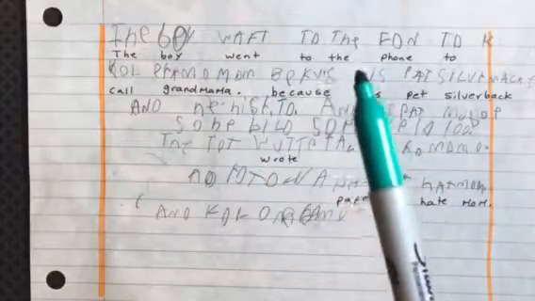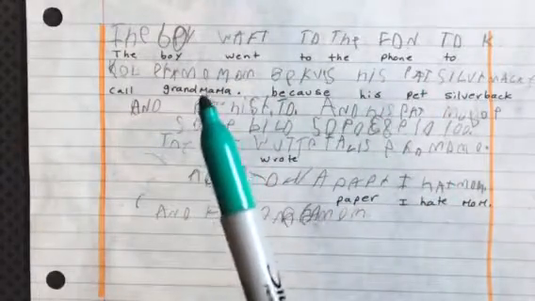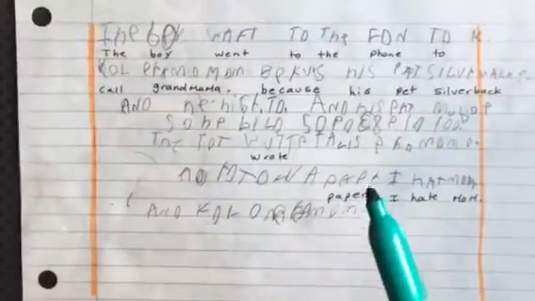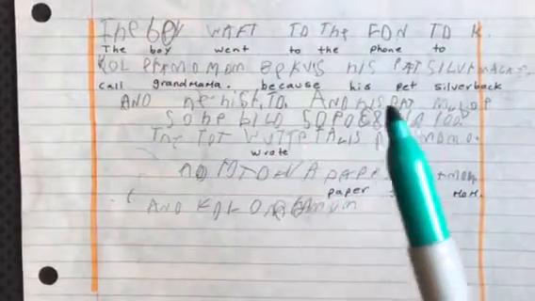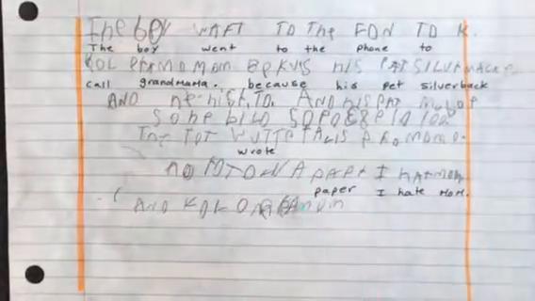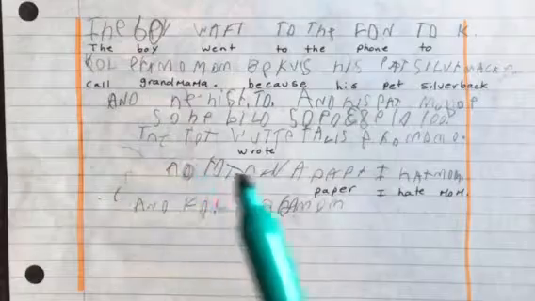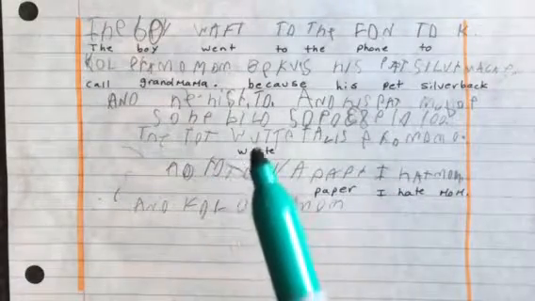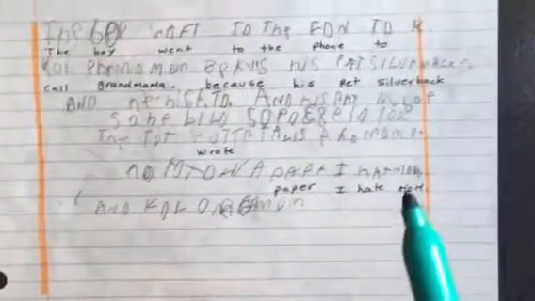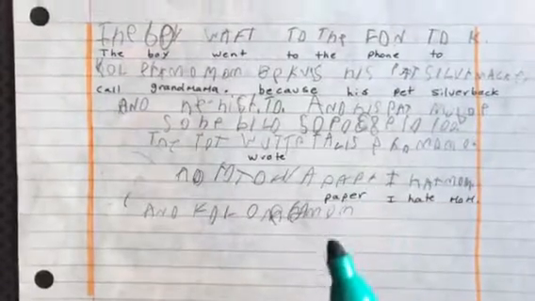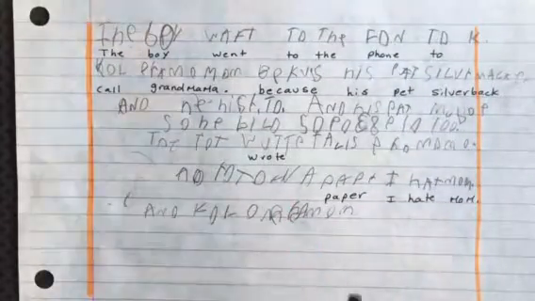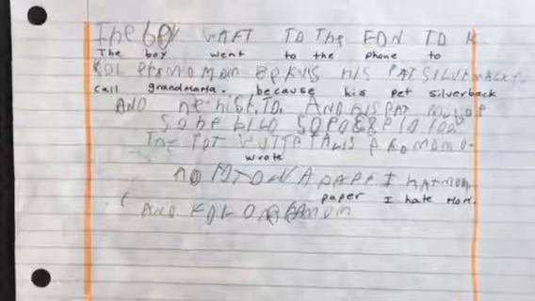The boy went to the phone to call grandma because his pet, oops, Silverback. And then I was like, whoa, what were we saying? And the funny thing was he could dictate it back to me, but it had nothing to do with what the associated letters were going on here. So wrote, and then paper, I hate my mom. So this is a little guy that's got some ADHD, and I think he had a little bit of an emotional thing going on that day.